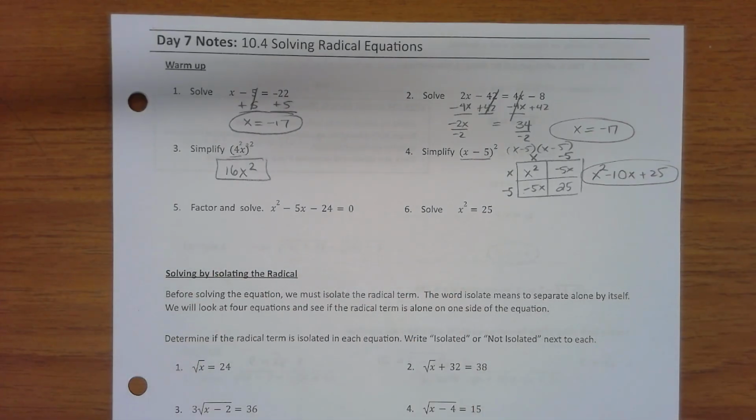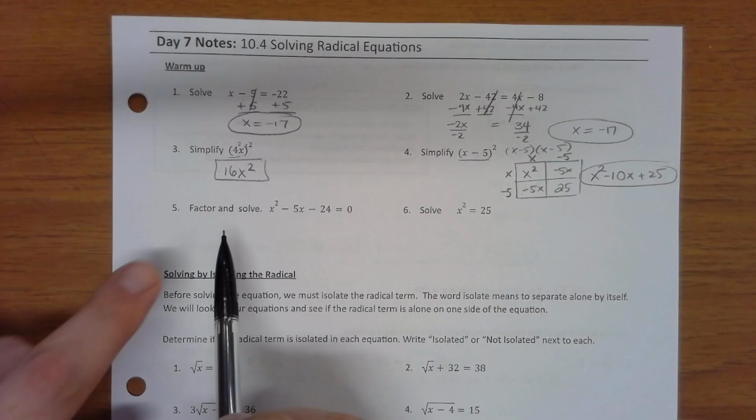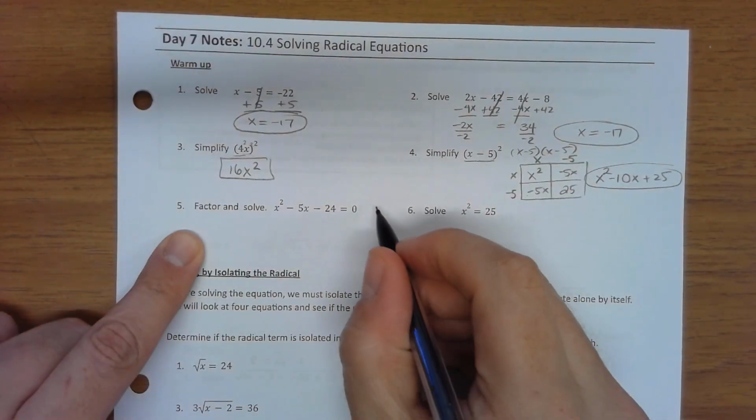Exercises 5 and 6, we're solving quadratic equations. We learned several ways to do this. Sometimes we solve them by square rooting. Sometimes we solve them using a graph. Sometimes we solve them using factoring. And other times we solve using quadratic formula. Because it says factor, we're going to do the factoring.